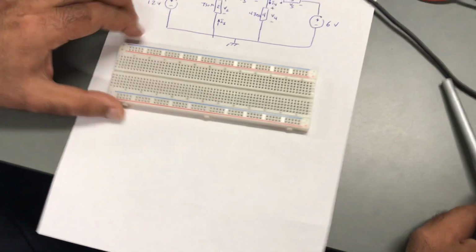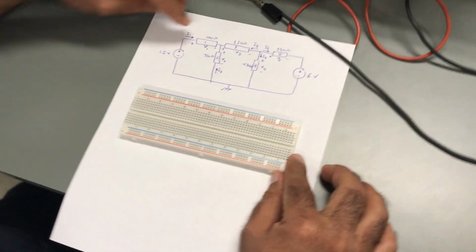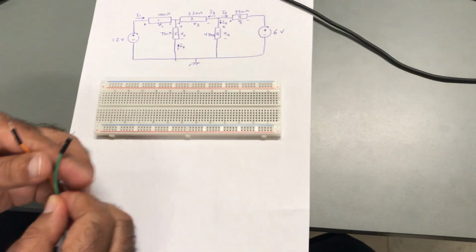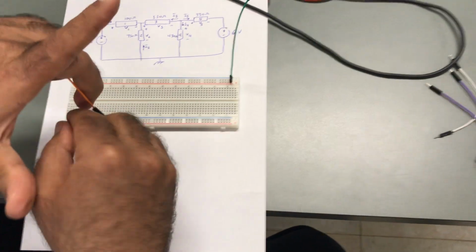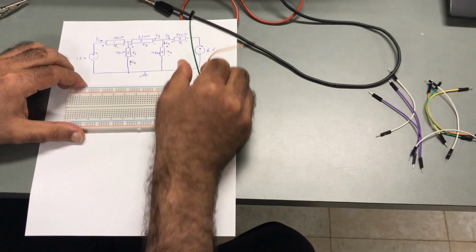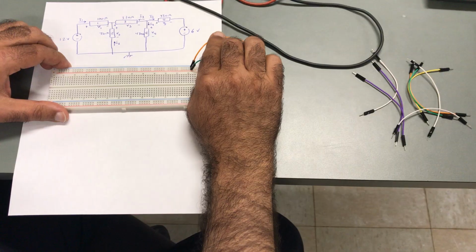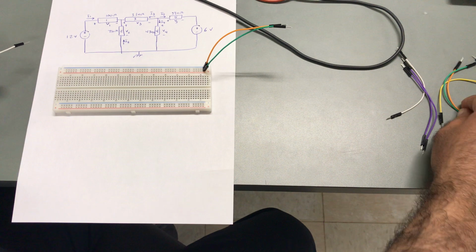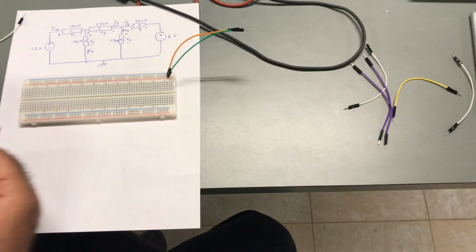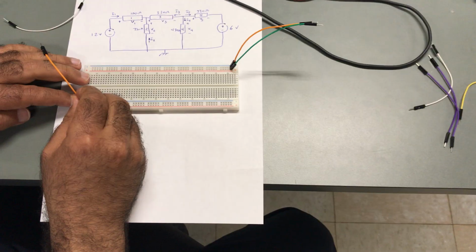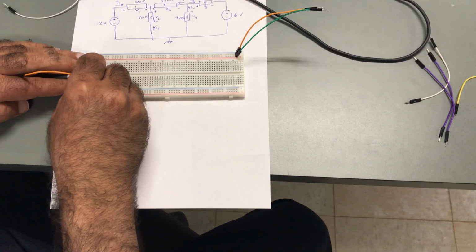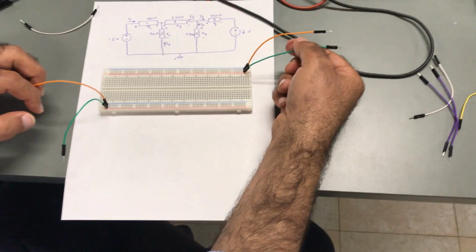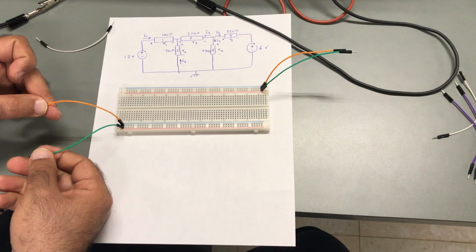Let us right now start connecting our circuit. What I need is two different voltage sources. So I will connect my voltage sources between this point and this point. This is the positive terminal and this is the negative terminal for the 6 volt voltage source. For the other one, I'll do the same. The second source here, this is the negative terminal and this is the positive terminal. So this voltage is 6 volt and this voltage is 12 volt.